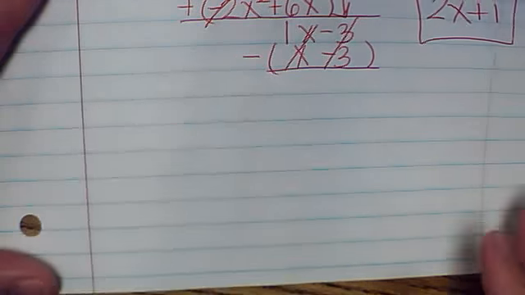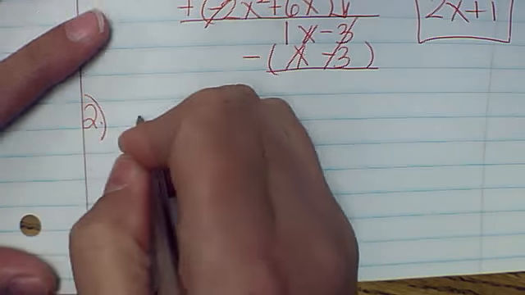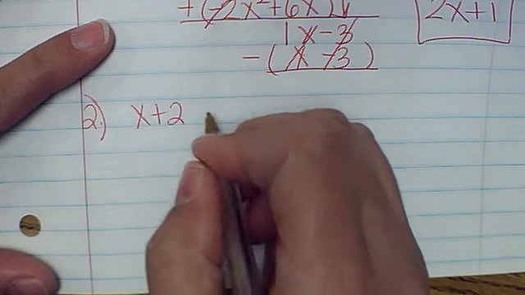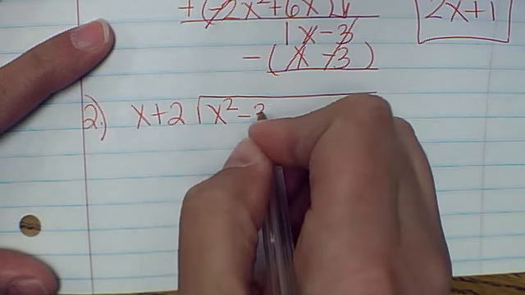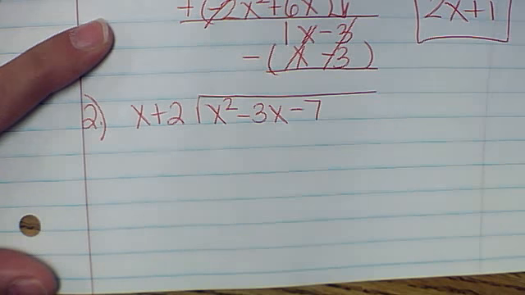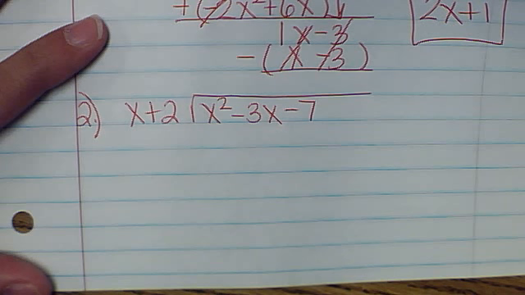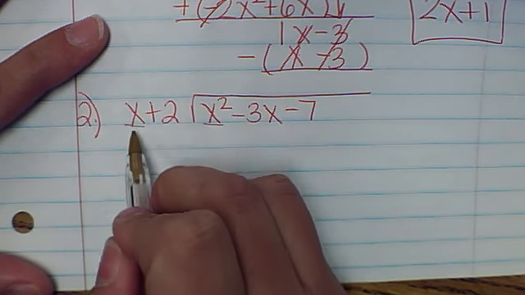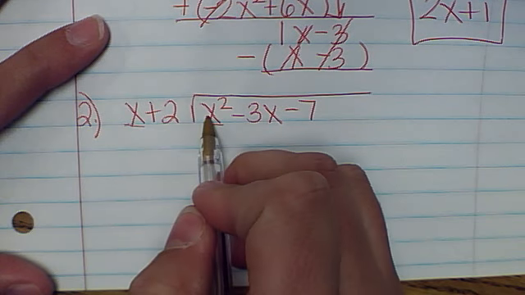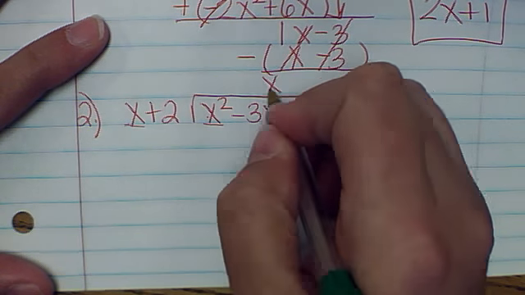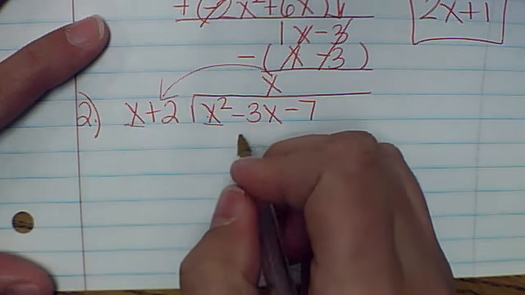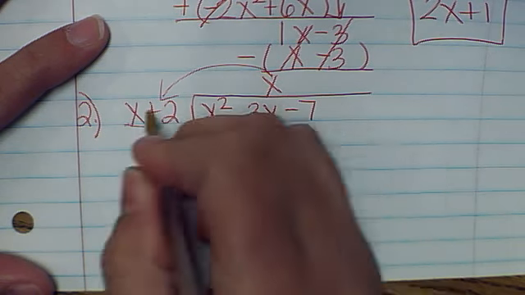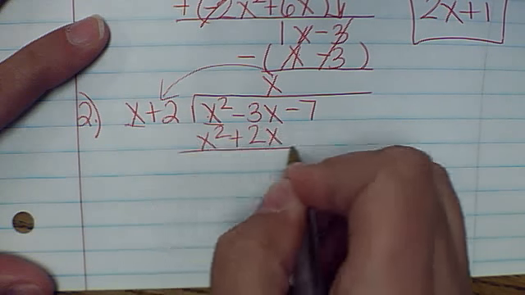Okay, let's try another one, number 2. This time we're going to divide x plus 2 into x squared minus 3x minus 7. So we look at x and x squared. What do you do to x to get to x squared? You multiply by x. Then we distribute that x. X times 2 is 2x. X times x is x squared.